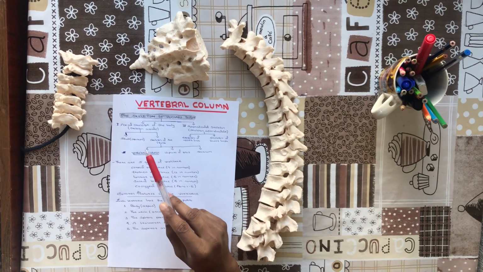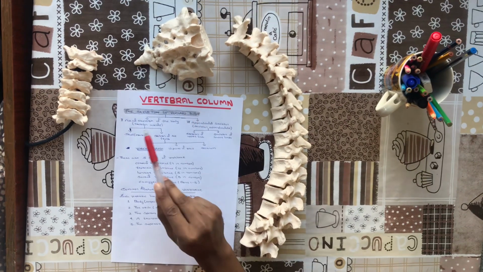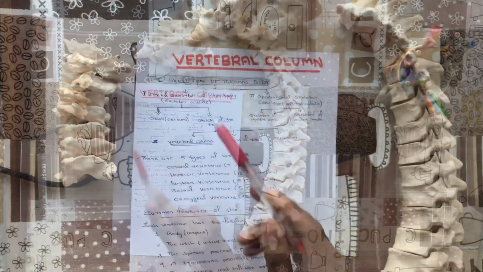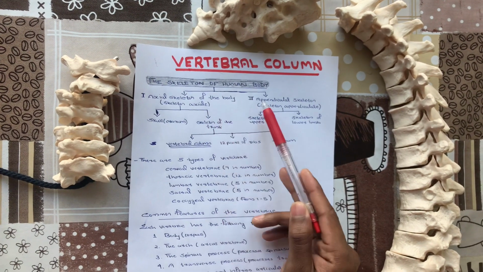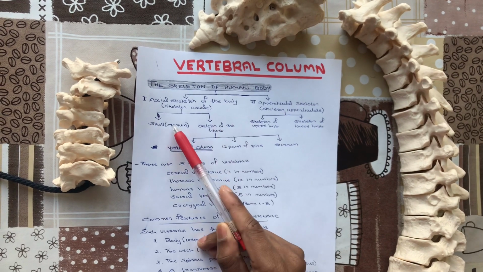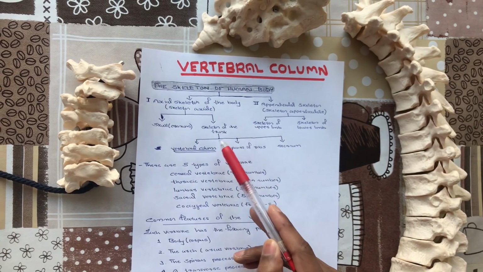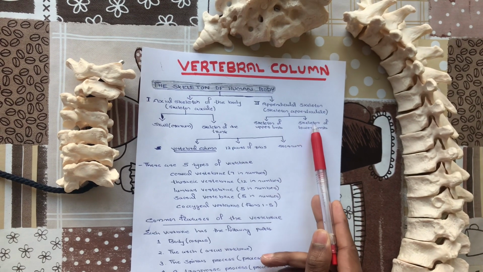Today we are going to discuss an interesting topic called vertebral column. Before starting it, let us have a look at the basics of the skeleton of the human body. The skeleton of the human body consists of the axial skeleton and the appendicular skeleton. The axial skeleton consists of the skull and the skeleton of the trunk, while the appendicular skeleton consists of the skeleton of the upper limb and the skeleton of the lower limb.